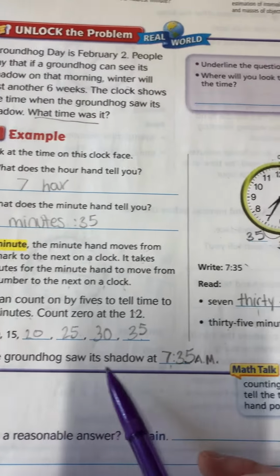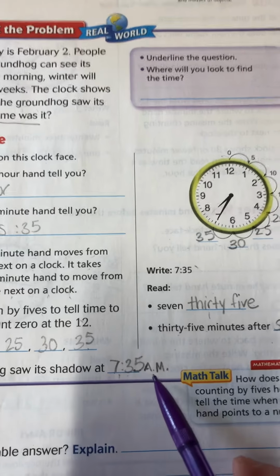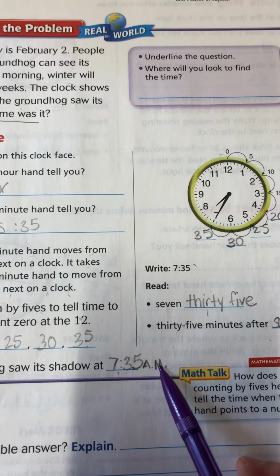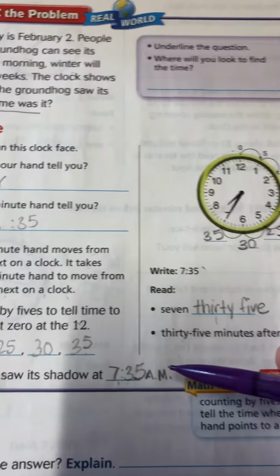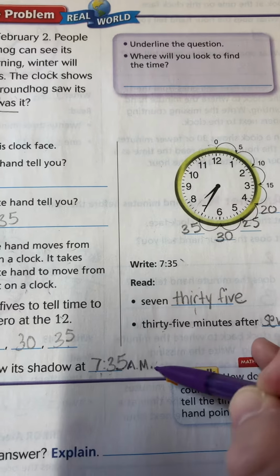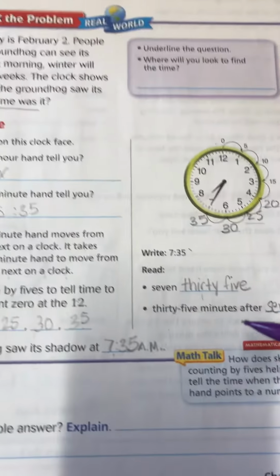So the groundhog saw his shadow at 7:35, and we decided to add an AM here because we know up here that he saw it in the morning, and AM means the morning, whereas PM means the afternoon or the evening. So it's 7:35 AM.